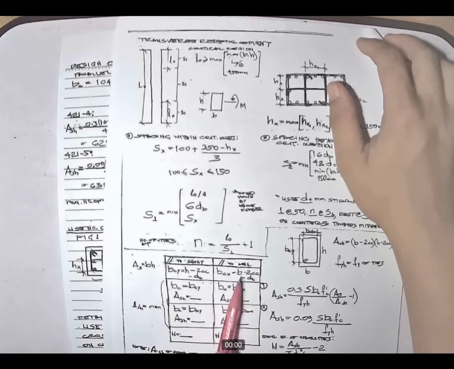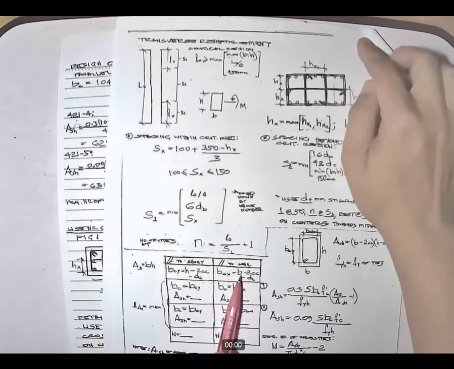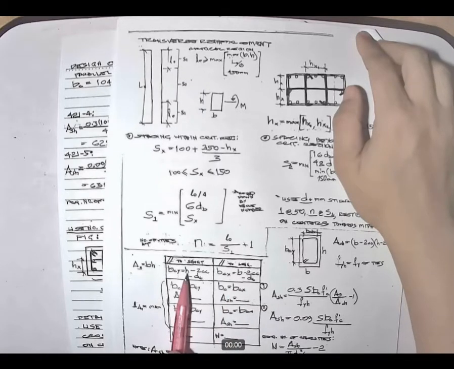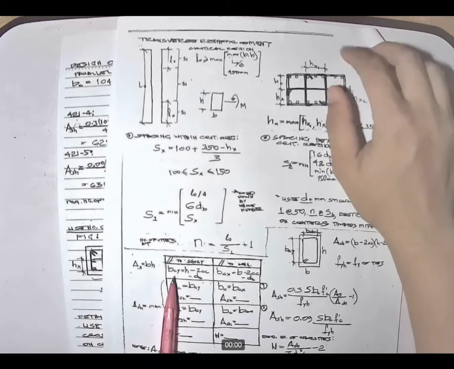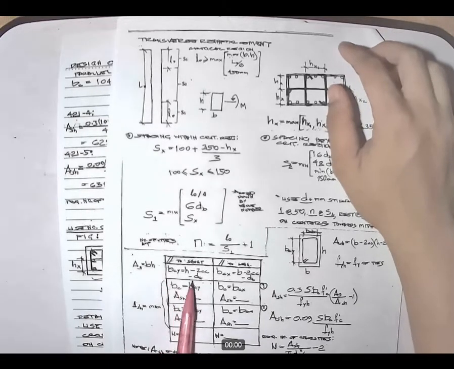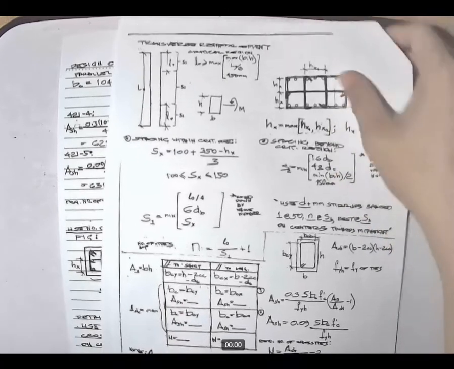Dito naman, BCX, this is B minus twice of clear cover minus DT. DT is diameter of tie. Ang B, yan yung shorter dimension. Yung H naman is longer dimension. Or this is simply the center to center of the hoops.